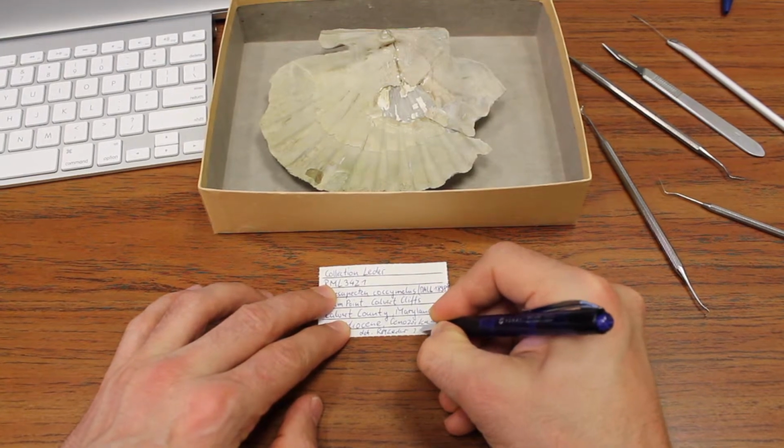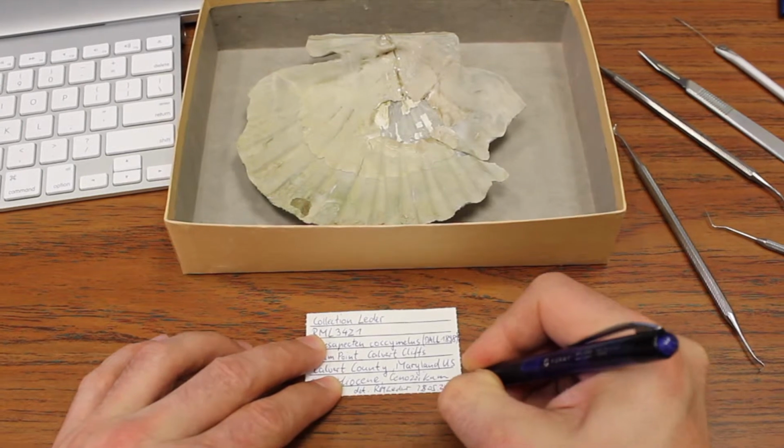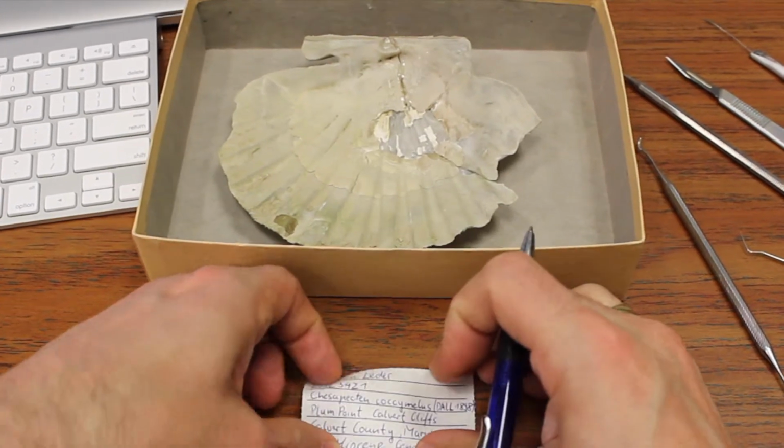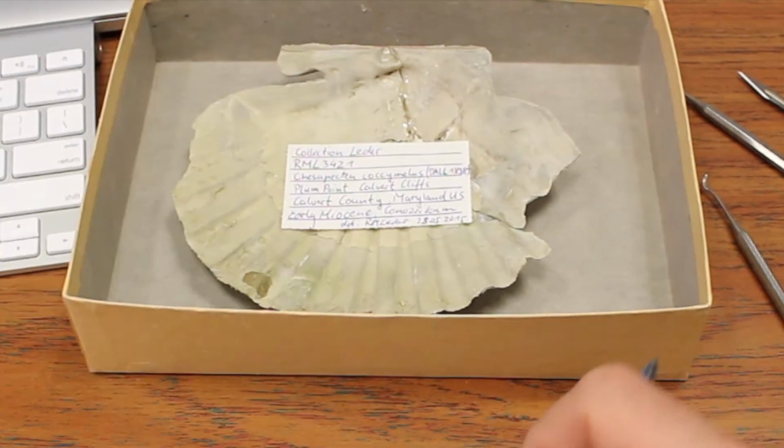Another aspect is correct labeling. Make sure that you have labeled your fossil the same way you have entered the appropriate data into your database. Please double check and, if necessary, correct it.